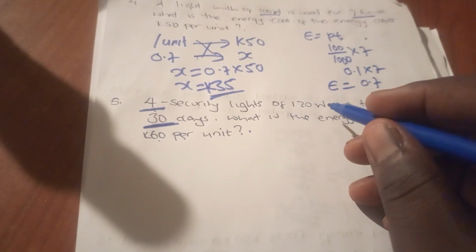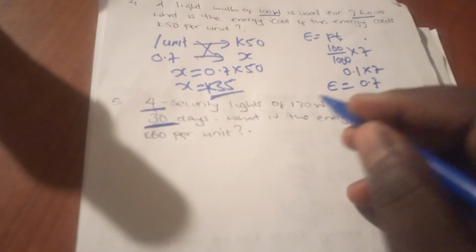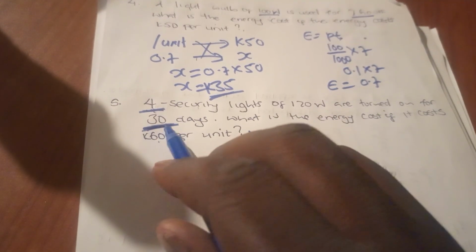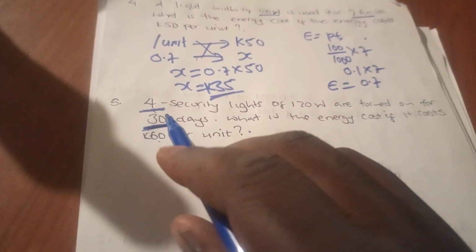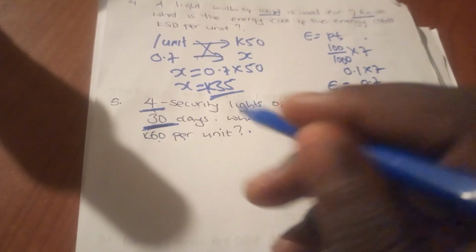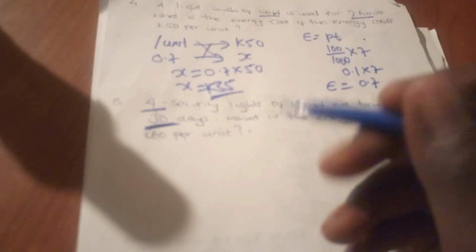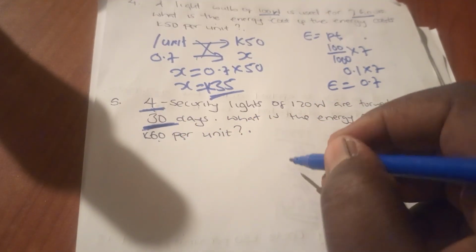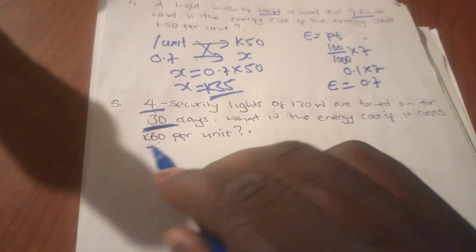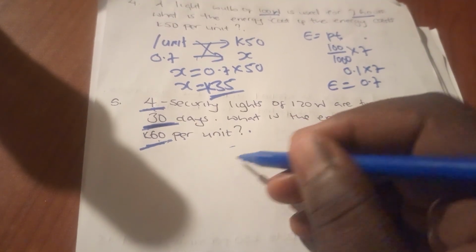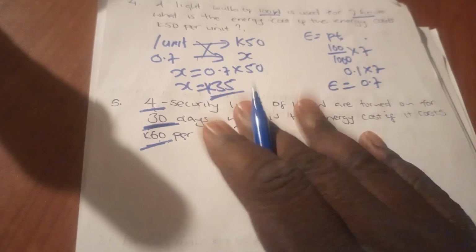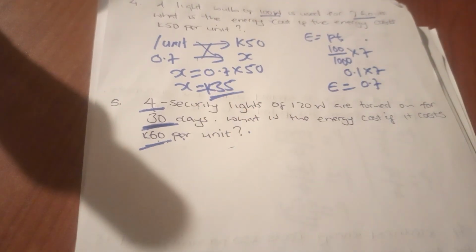That will be how much? That will be 480 watts. Then again, we need to convert these days into hours. So 30 days times 24 hours in a day. After finding the answer, you say 1 unit is equal to the amount given, which is 60 kwacha. Then what about the energy that we're going to find? Put x on the other side. So I want you to try this one as part of an exercise.